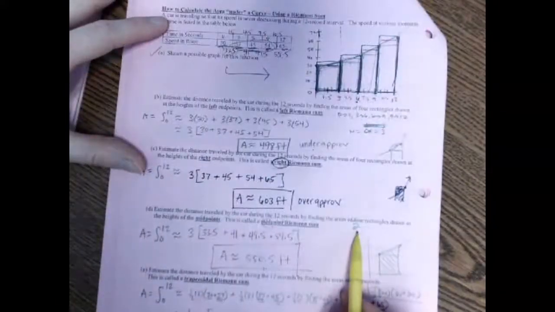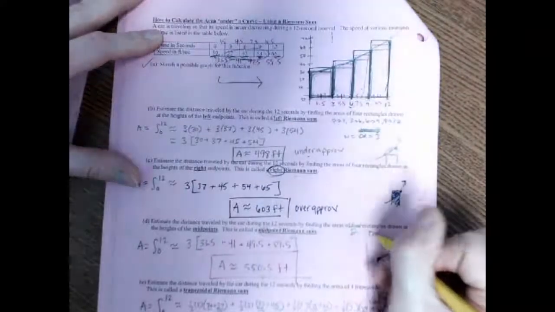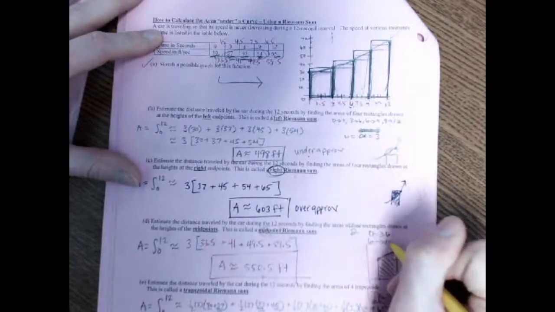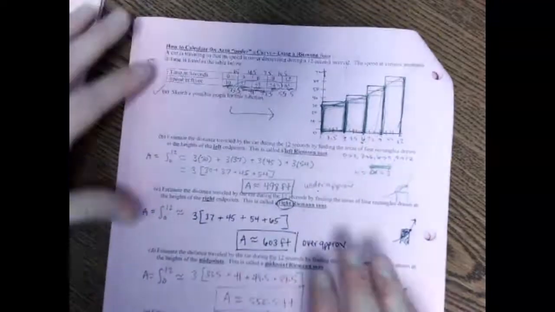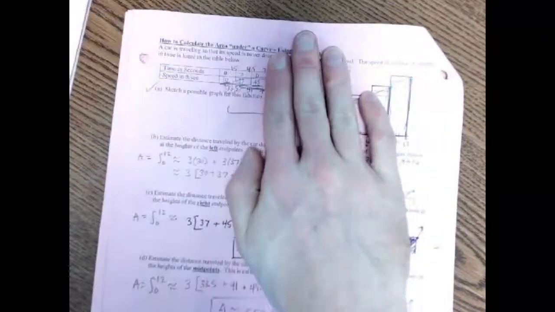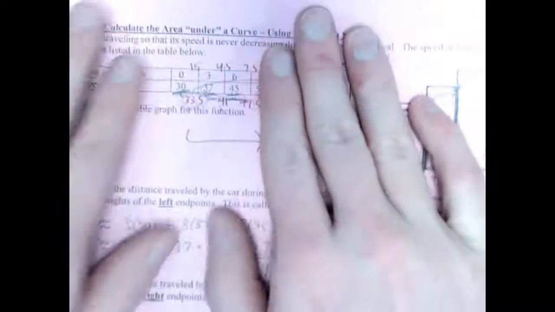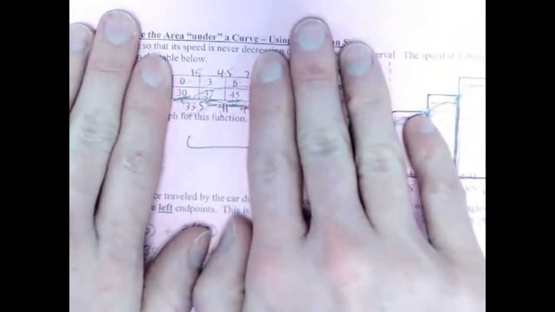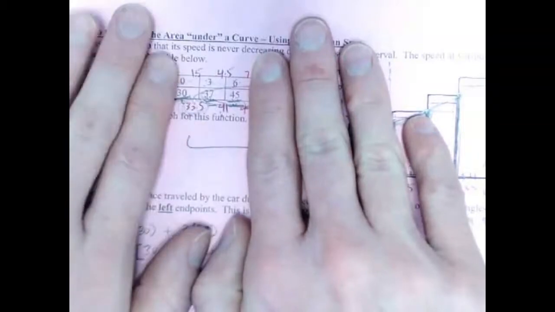Now, let's say we would have done 2 midpoint rectangles. If we would have only had 2 intervals, then the intervals would have been from 0 to 6 and from 6 to 12. So if I was doing 0 to 6, let me zoom it in a little bit. If you were only doing 2 rectangles, your first interval would be from 0 to 6. If you're doing a left Riemann sum, you would use 30. Or if you're doing a right Riemann sum, you would use the 45. Or if you were doing 2 midpoint rectangles, the first interval is 0 to 6, the midpoint would be 3, you would use 37 for the height.